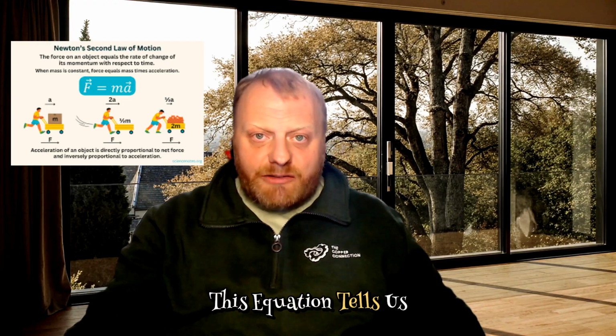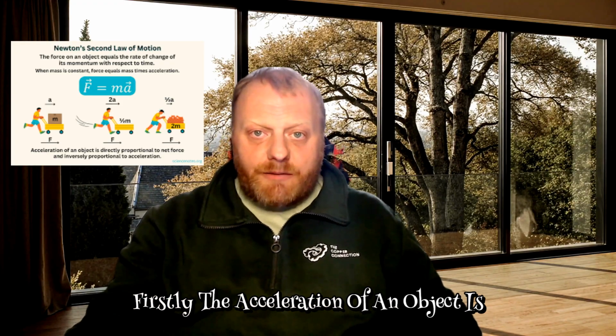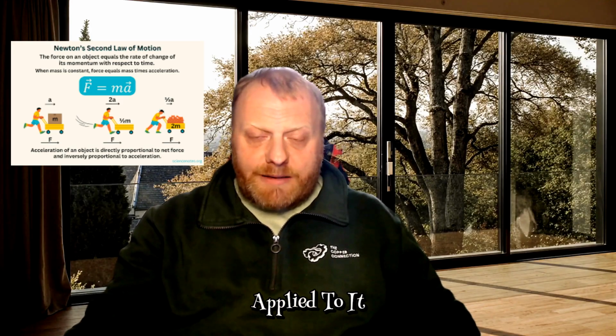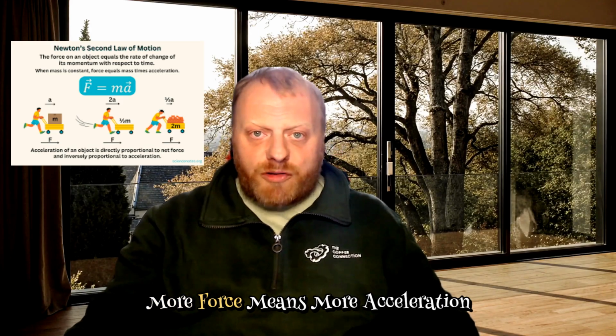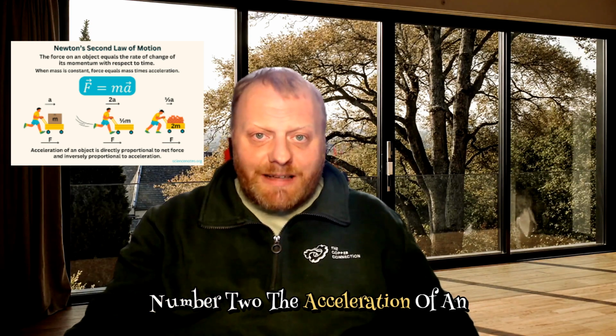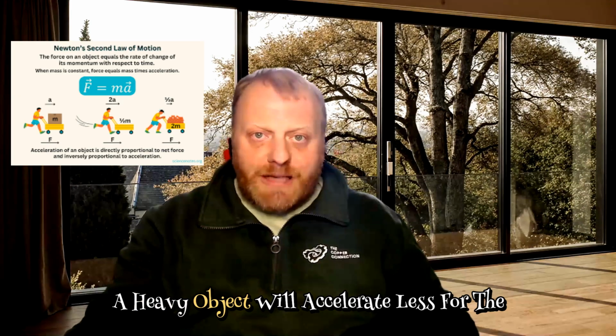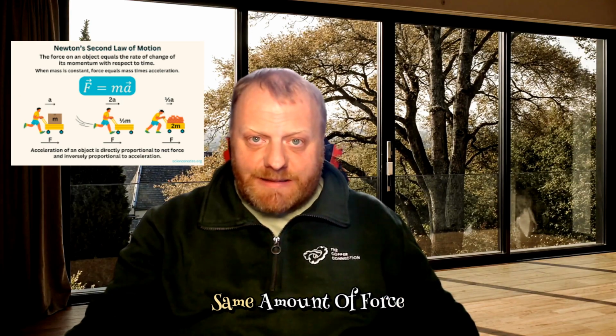This equation tells us two key things. Firstly, the acceleration of an object is directly proportional to the resultant force applied to it. More force means more acceleration. Number two, the acceleration of an object is inversely proportional to its mass. A heavy object will accelerate less for the same amount of force.